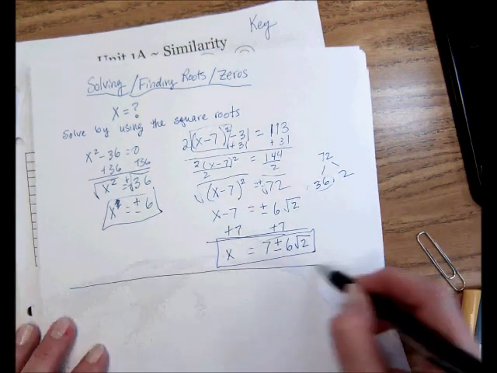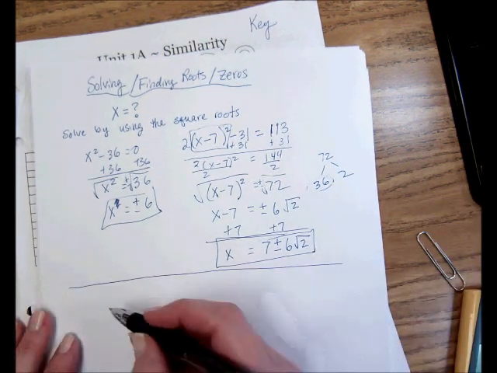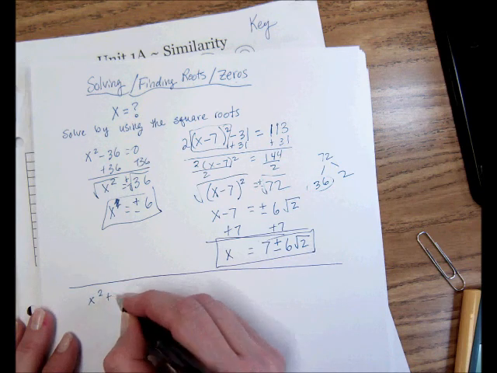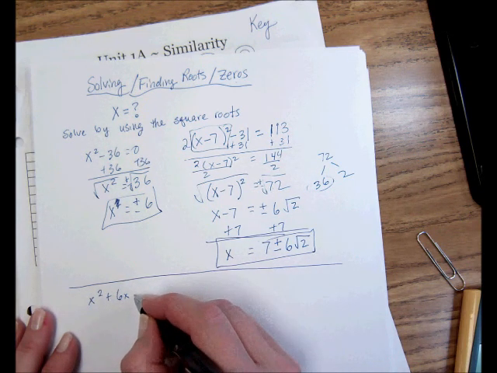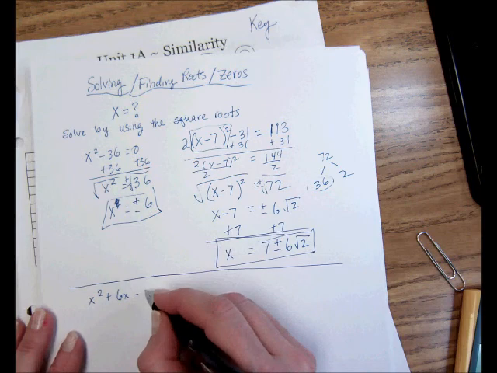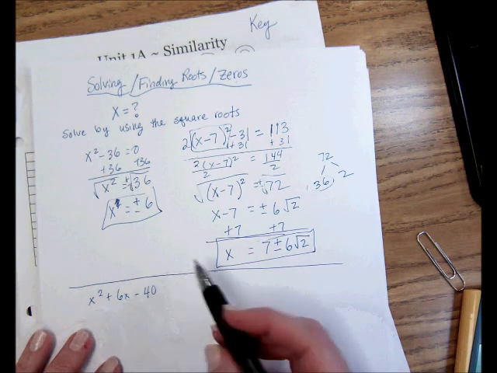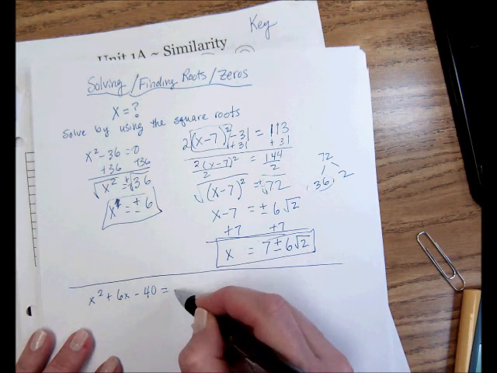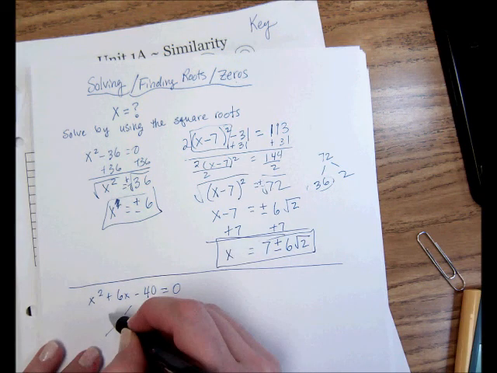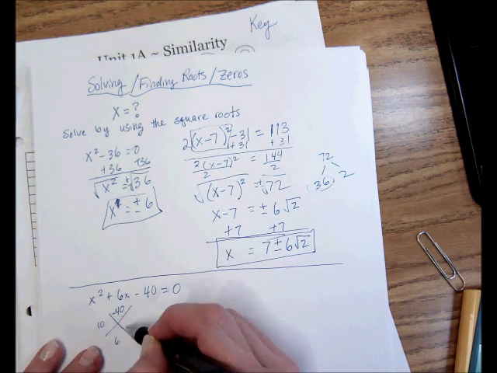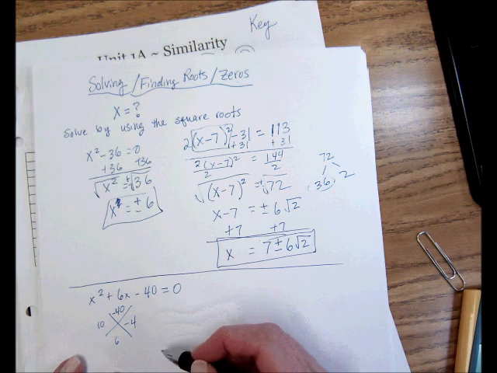So that's one way. Another way is by factoring, and that's just where you have the situation that we had earlier, and I have x squared plus 6x minus 40 is equal to 0. I'm going to do the x factor again, and this would look familiar if you watched the previous video.